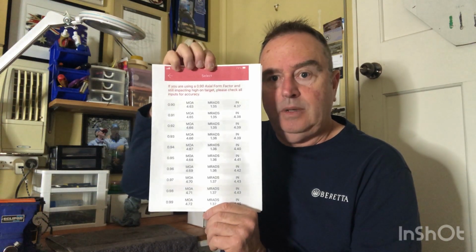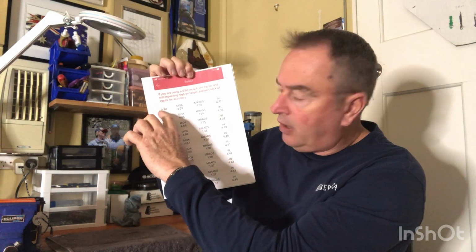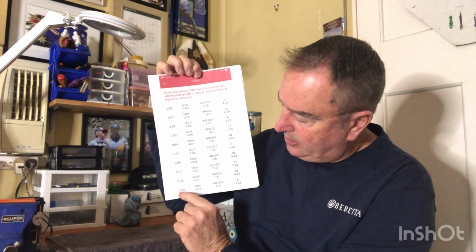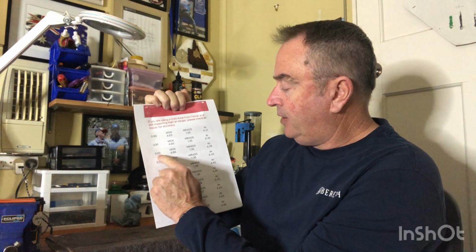Now it looks a bit daunting, but it'll ask you to select from 0.90 to 0.99. It says at the top here, if you're using 0.90 actual form factor and still impacting high on target, please check all inputs for accuracy. So what it's trying to say is something is wrong. So I selected 0.92. That took me from around 2 mil to 1.8, to what it actually is. And that's how I trim my data.